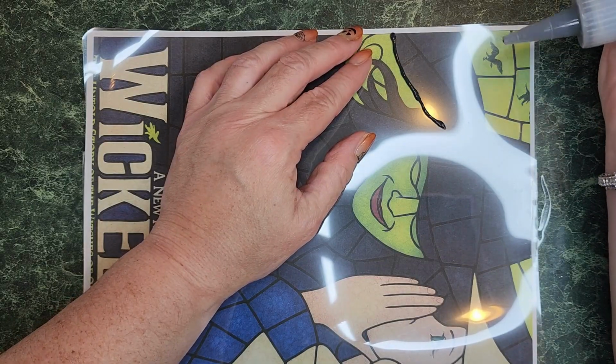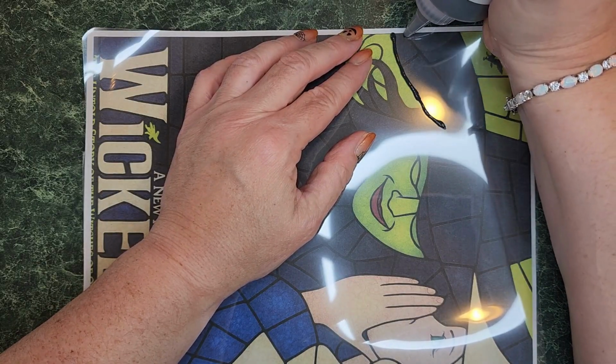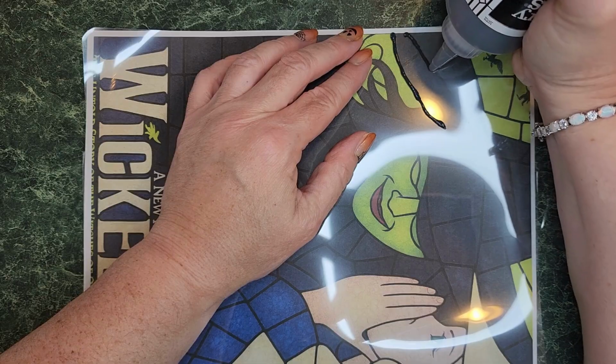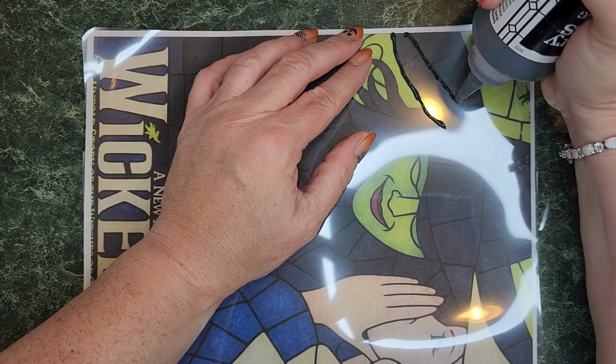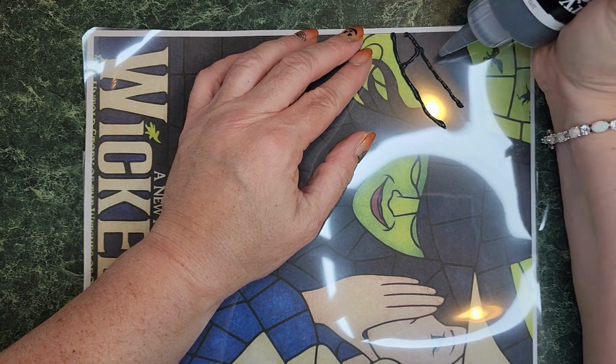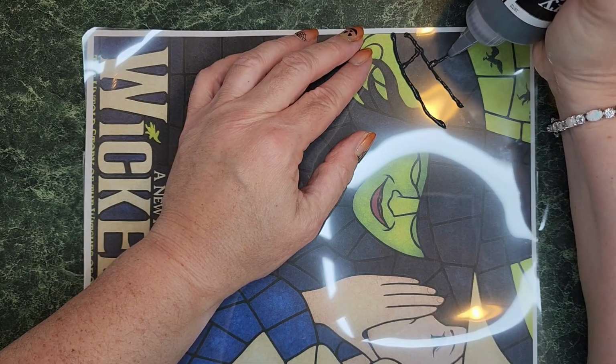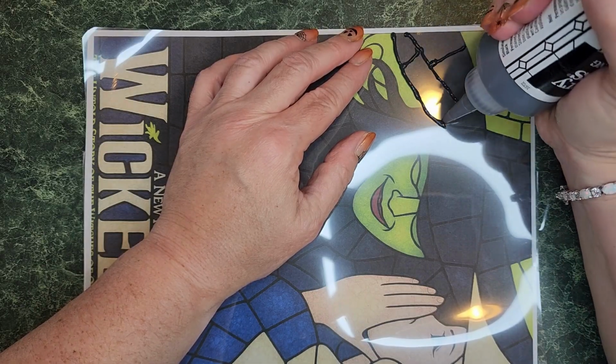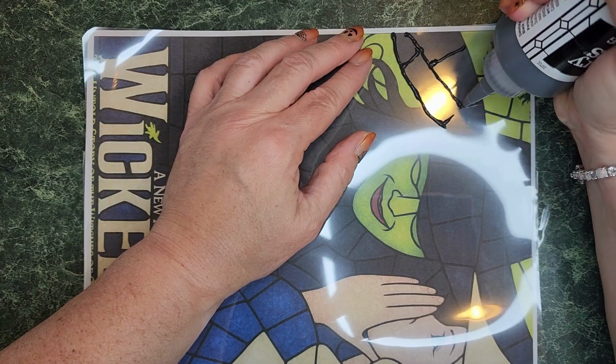Okay, so I don't know if you can see that. And then I'm just going to keep going all the way around, getting a line. Now, honestly, like I mentioned, I do stained glass as one of my hobbies, and my leading lines are not always perfect either. So it's okay if it's a little bit wonky.